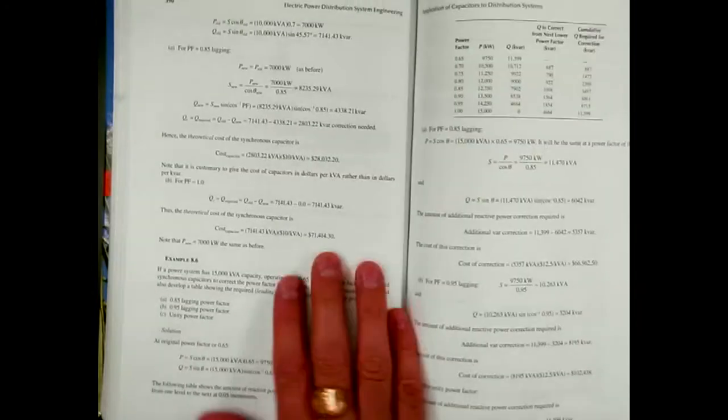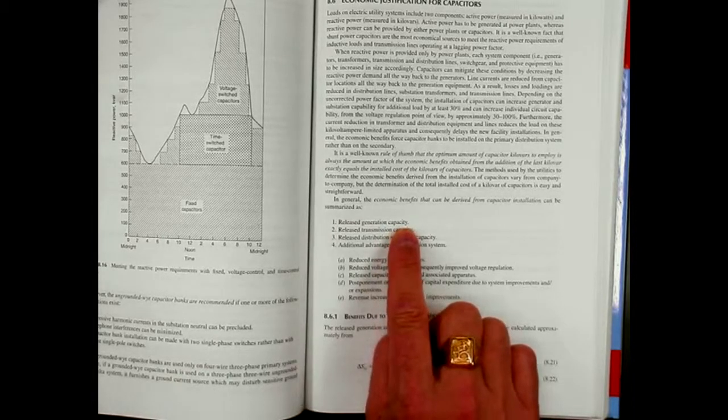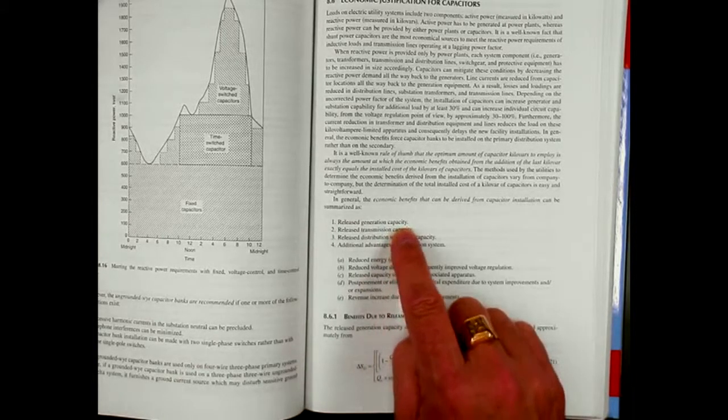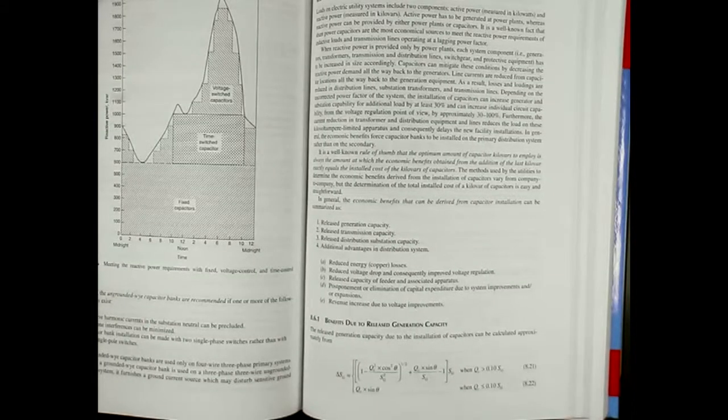Now, I will not get involved on the cost, right? Okay. Except, I will tell you one thing. Economic justification for using capacitors, right? And so the first is release of generation capacity. Why? Because you reduce the current that the generator has to provide.